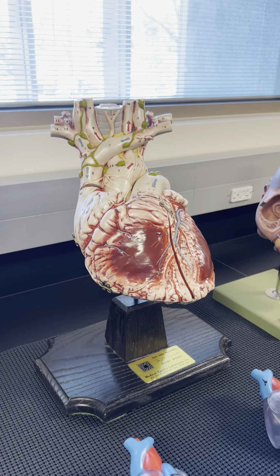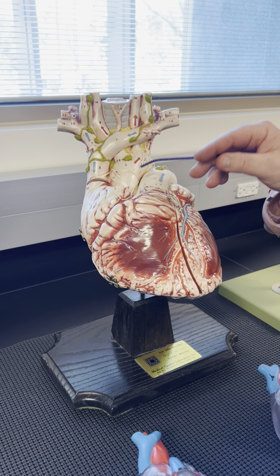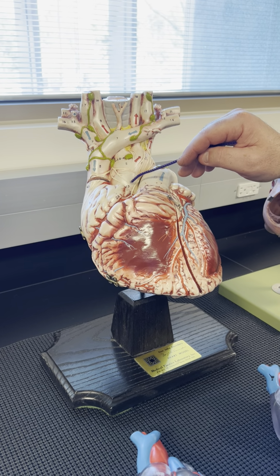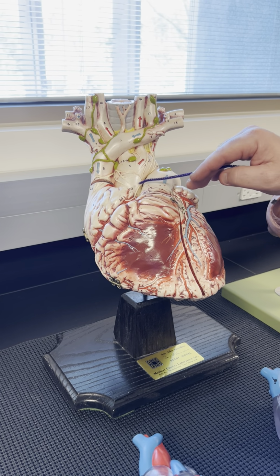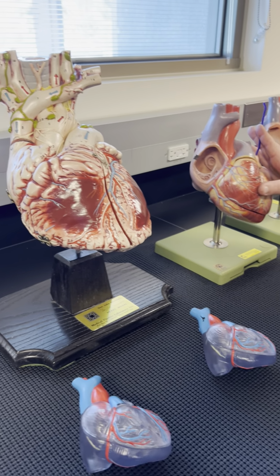Also, we have, where did the coronary arteries come off of? They will come off of the beginning portion of the aortic arch we call the ascending aorta. So let's look at this next.